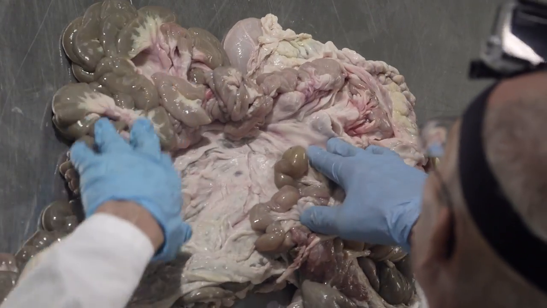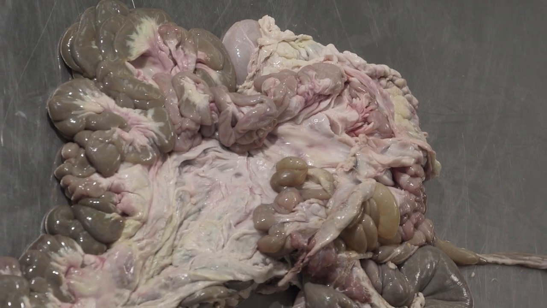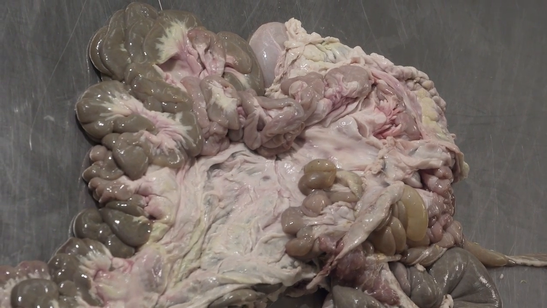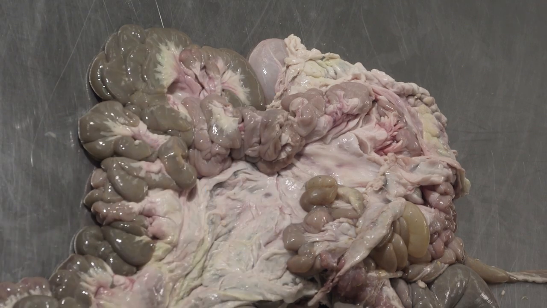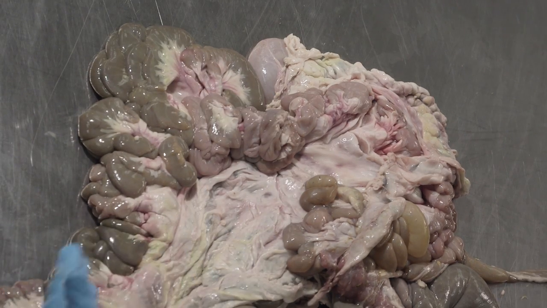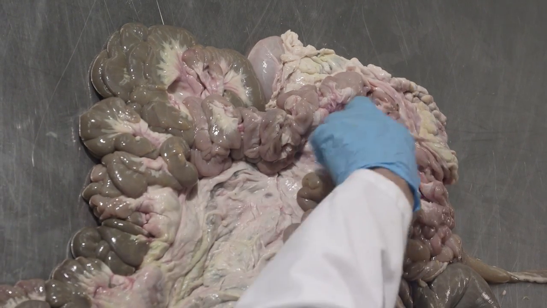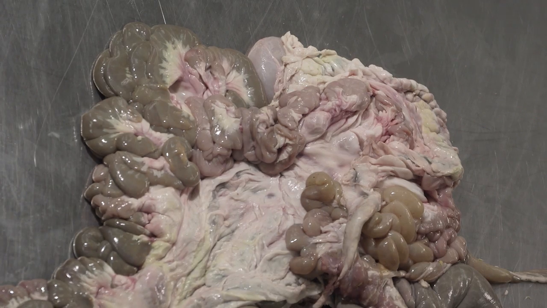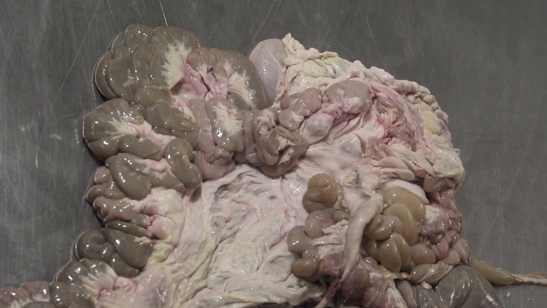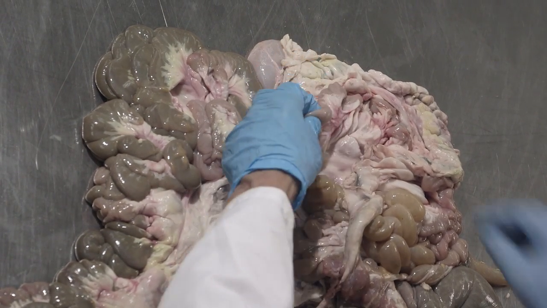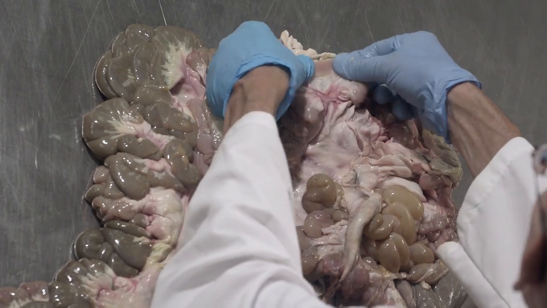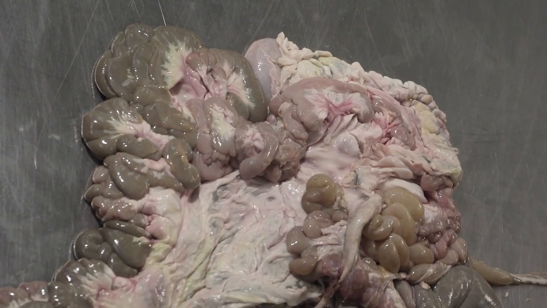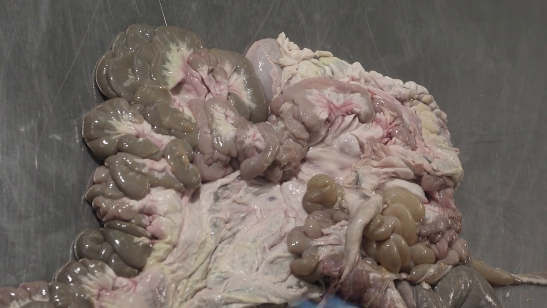Color really just indicates the nature of the food material that the animal was eating at that precise time. So this was probably some pasture grass or something that gives it that green color. Some of these places where it's a little bit lighter might be more of the grain mix. And then there are also places where there's very little food present at all, and so you just have this tissue kind of color. But that's all small intestine.